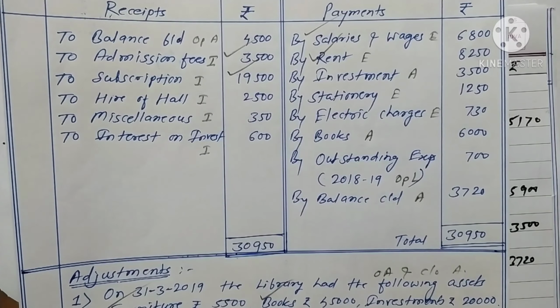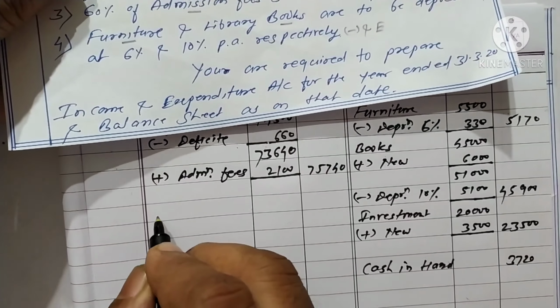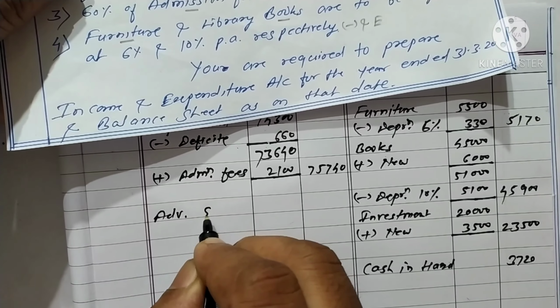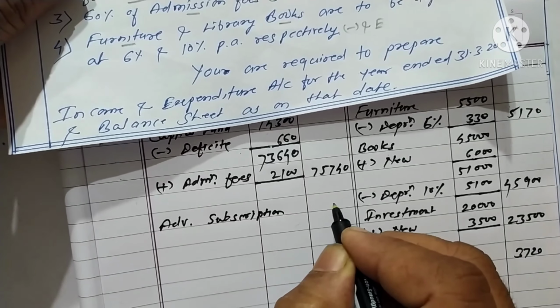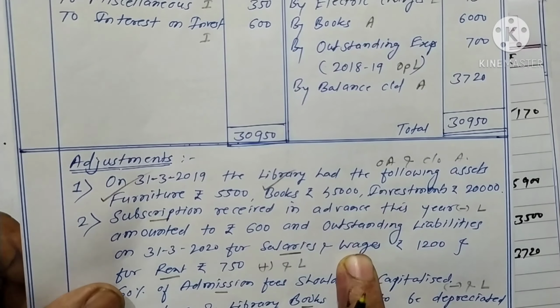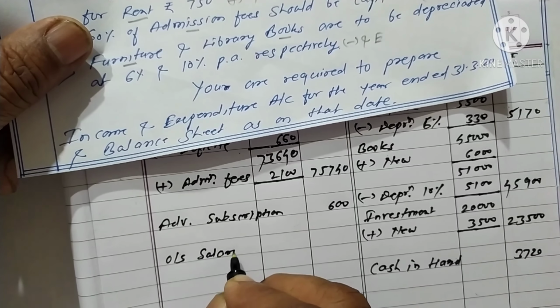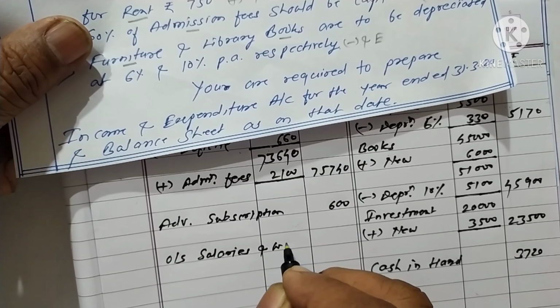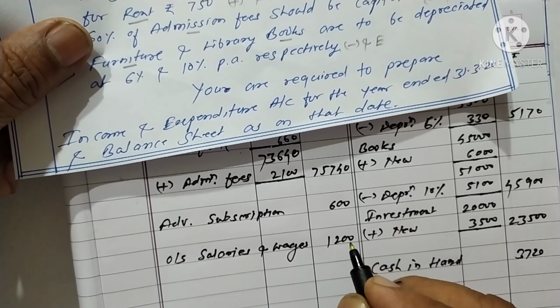Now see in adjustments, as advance subscription is a liability, we have to write on the liability side advance subscriptions, rupees 600. Next is outstanding salary, it is a liability, rupees 1,200.